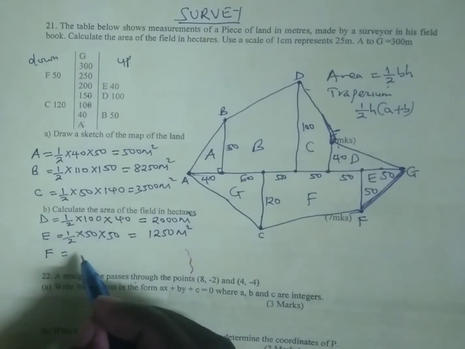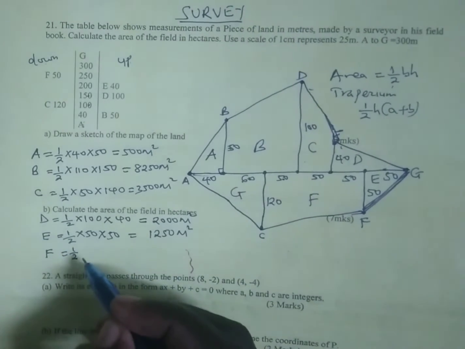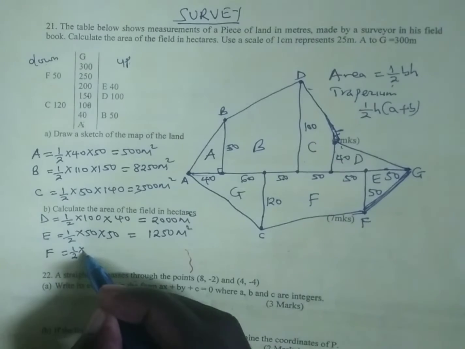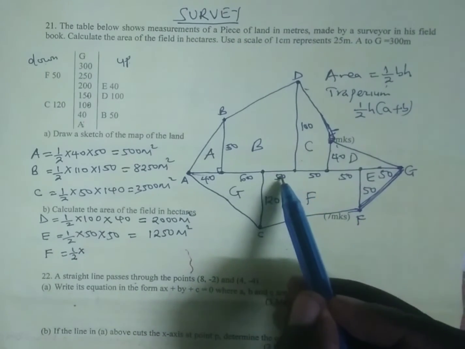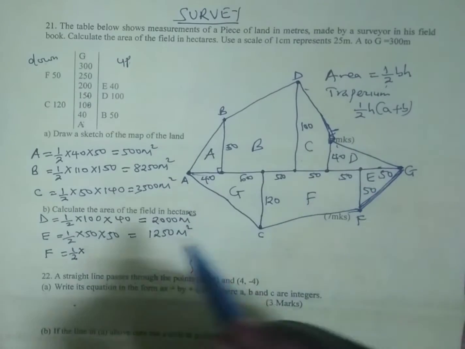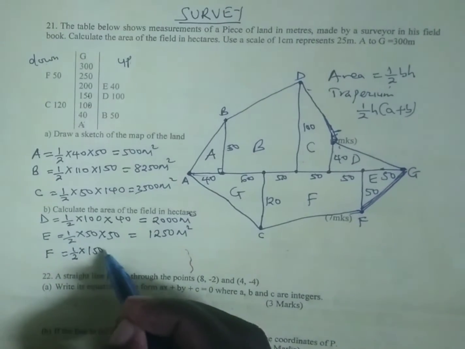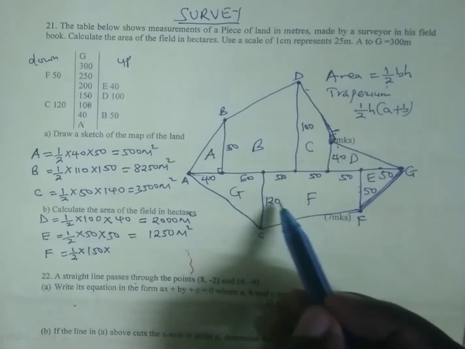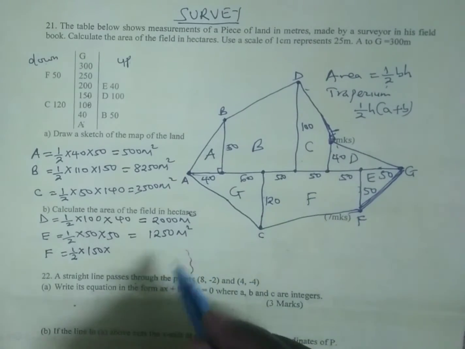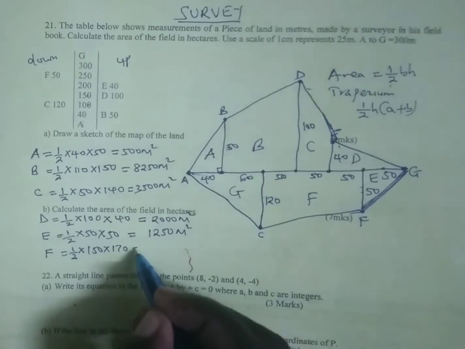F is a trapezium, so it is half h into A plus B. So our height is always obtained from the baseline. This is 50, 50, 50, giving us 150. We multiply by the sum of the two parallel lines, which is 120 plus 50, giving us 170.